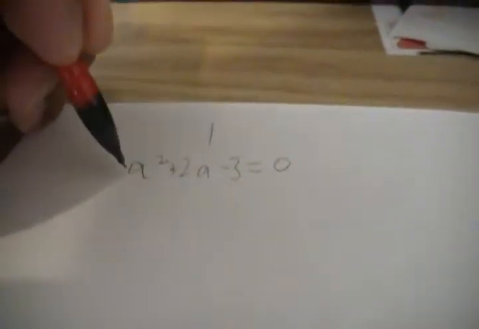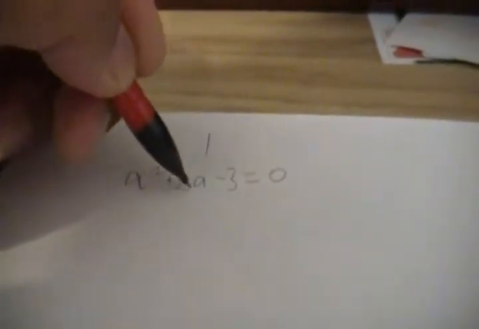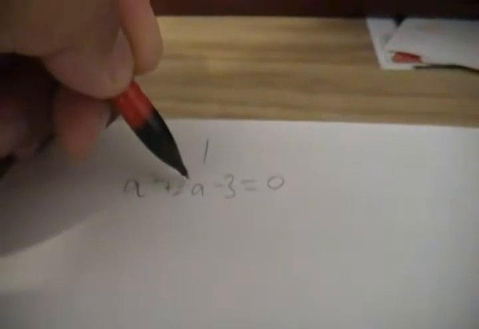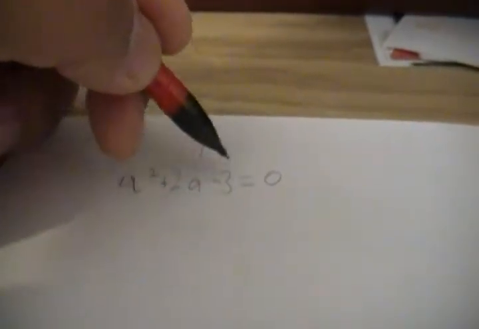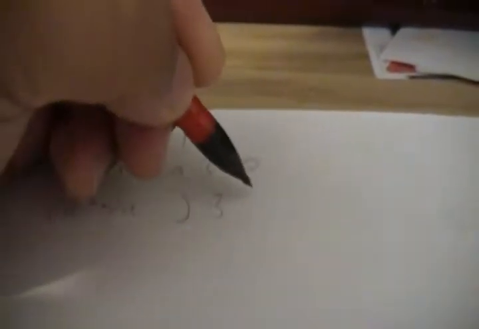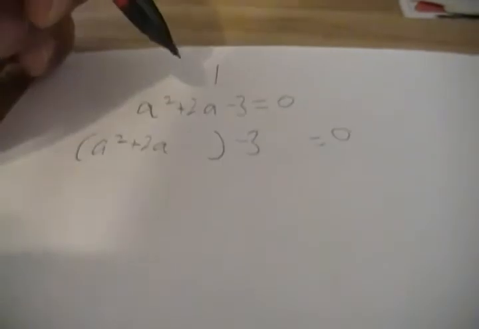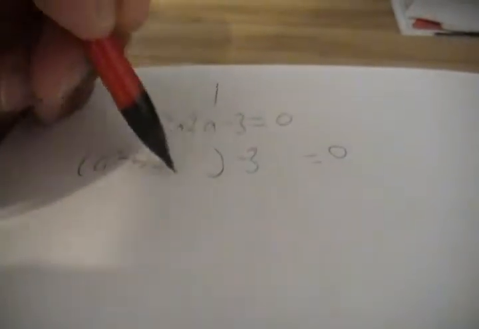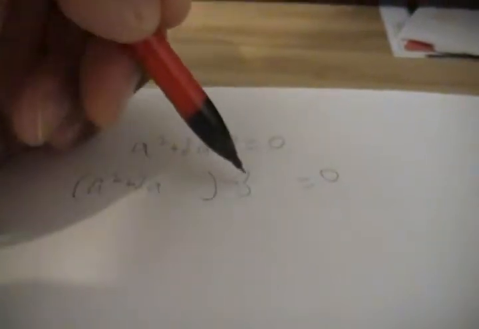Now, to complete the square, what we have to do is isolate these two parts, this a squared and 2a, from this constant. So we get a squared plus 2a, and then minus 3 is equal to 0. Give yourself some space here, because we're going to complete the square, and you'll find out what we'll do.